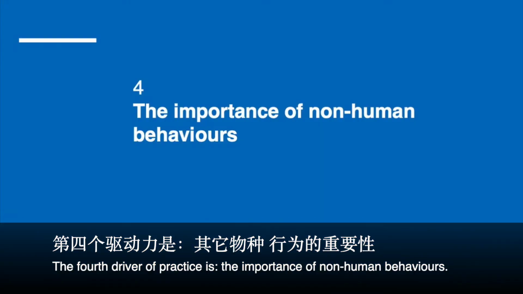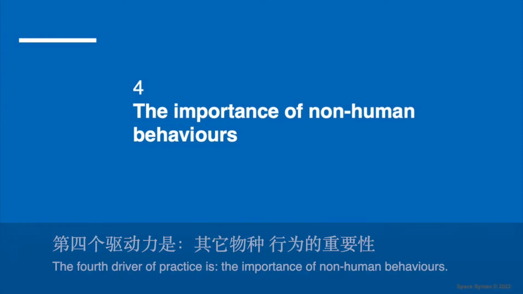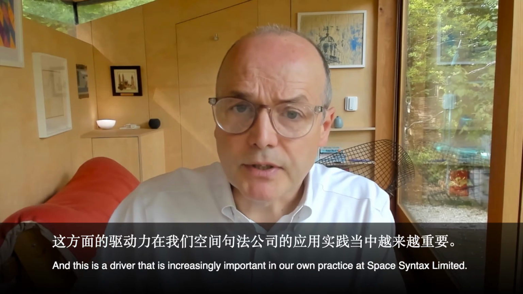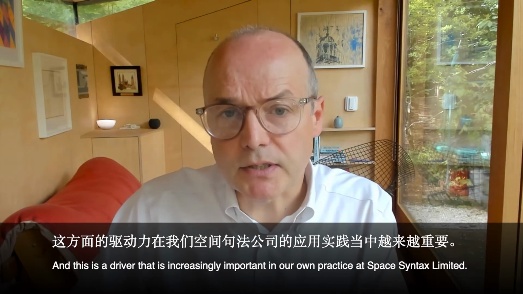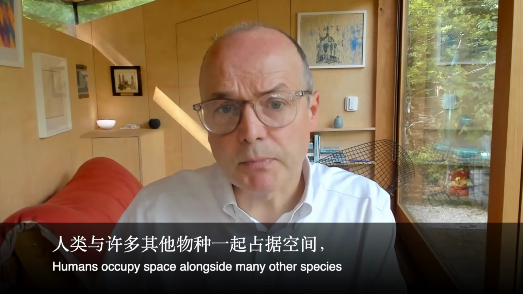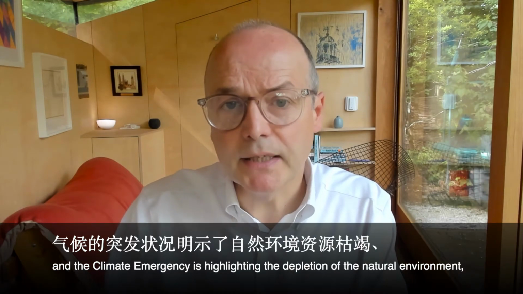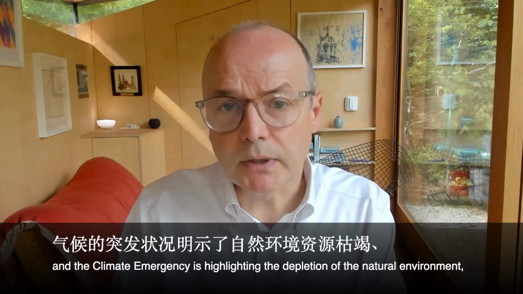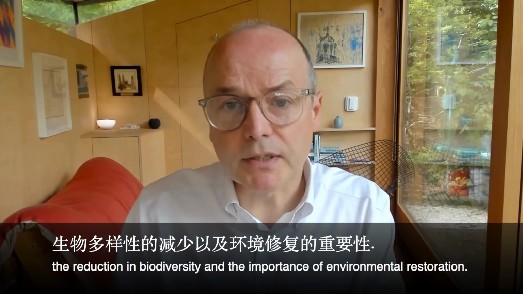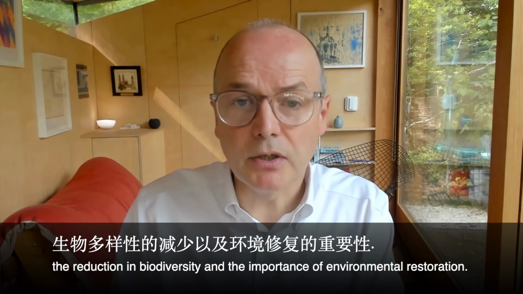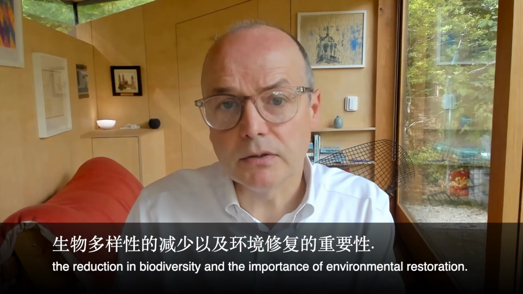The fourth driver of practice is the importance of non-human behaviours, and this is a driver that is increasingly important in our own practice at Space Syntax Limited. Humans occupy space alongside many other species, and the climate emergency is highlighting the depletion of the natural environment, the reduction in biodiversity, and the importance of environmental restoration.